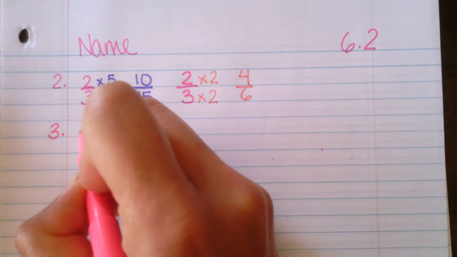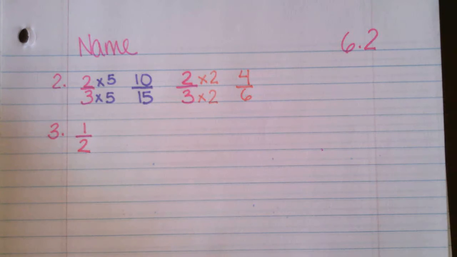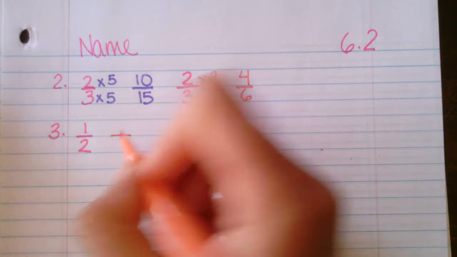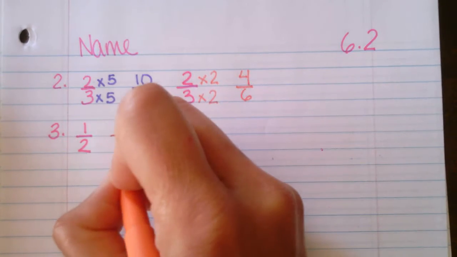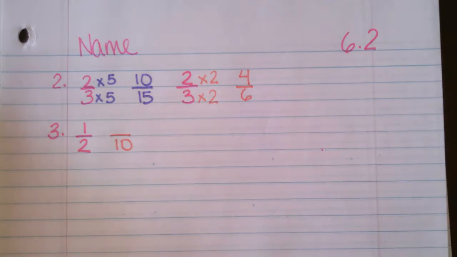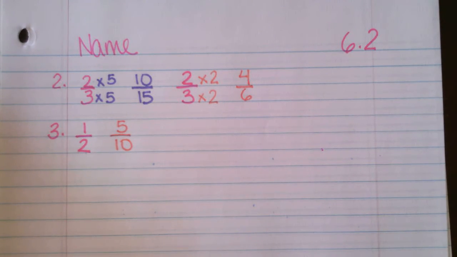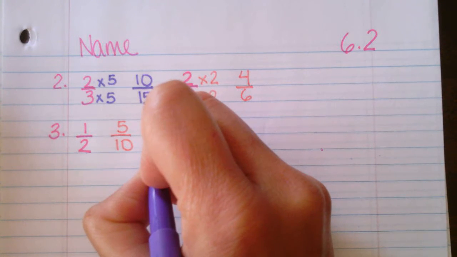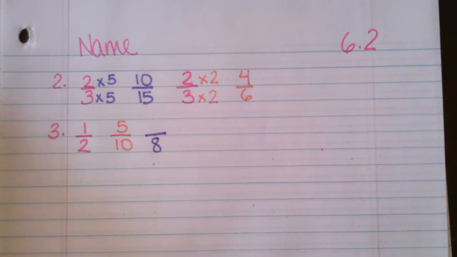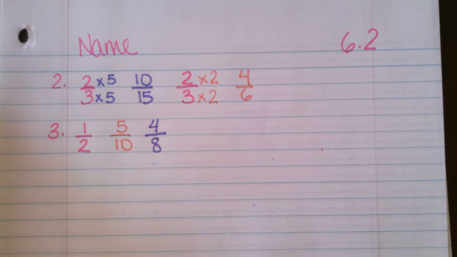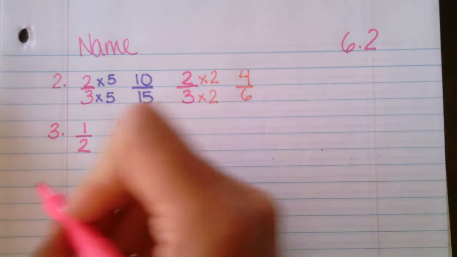Number 3, we have 1/2. So we've learned 2 different ways to do 1/2. We can choose our top and the bottom, or we can choose a denominator and then choose half of the top. So if I choose a denominator that's even of 10, I know that 5 is half of my 10. I could choose a denominator of 8. And half of 8 is 4. Let's finish strong on these kind of problems.